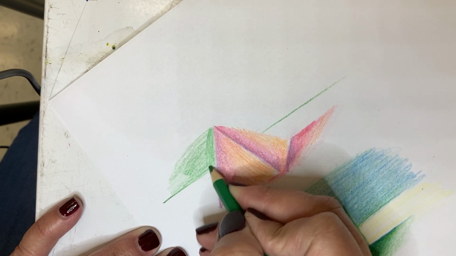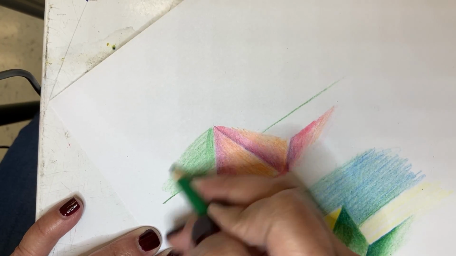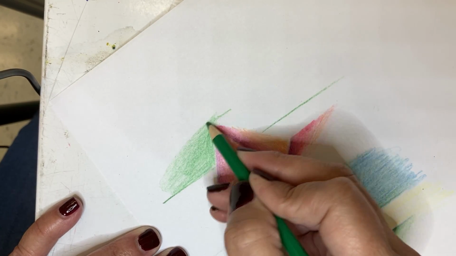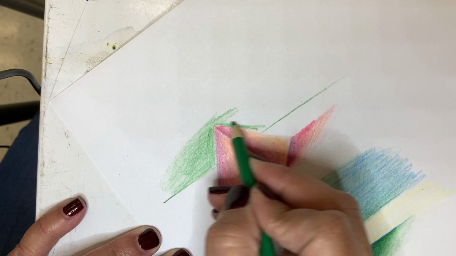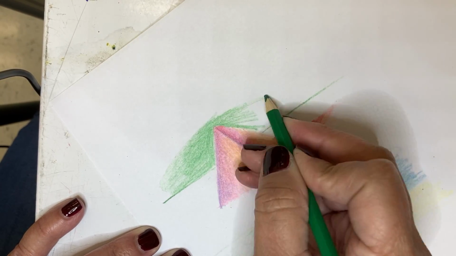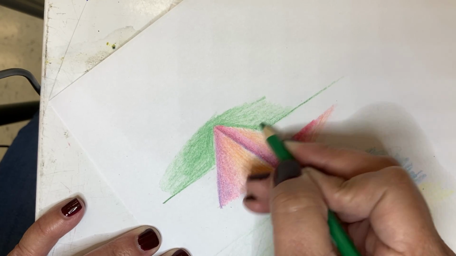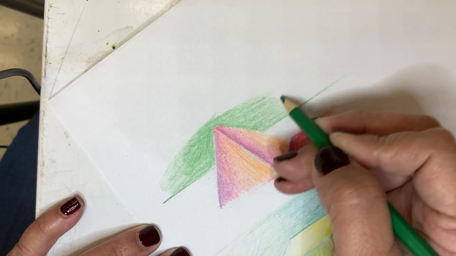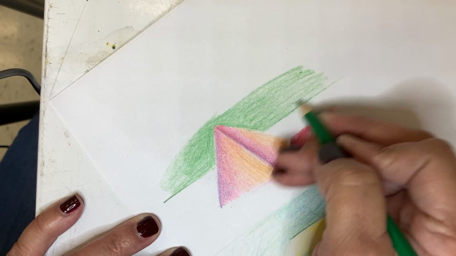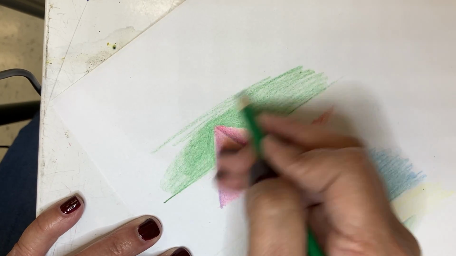Cool colors are the blue, the green, and the purple. And the warm colors, think of fire, red, orange, yellow. Red, orange, yellow tend to stand out, okay? And the blue, purple, and greens, they tend to recede. So that's another way you could go into backgrounds.